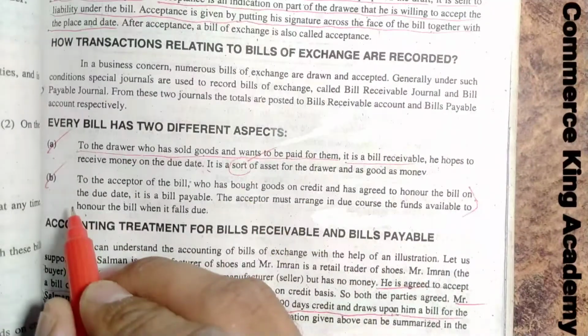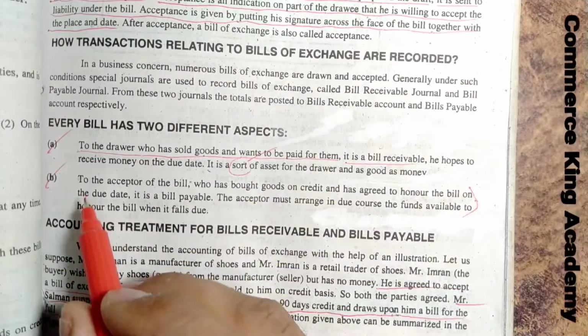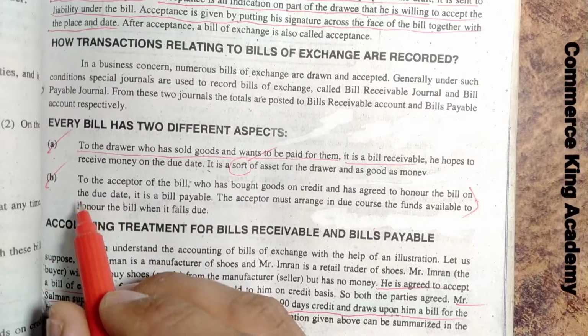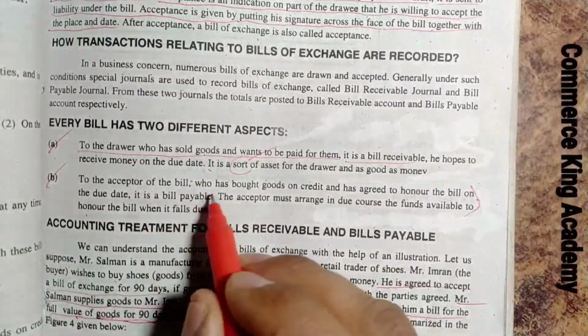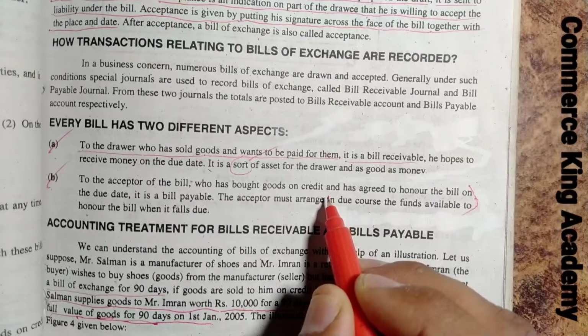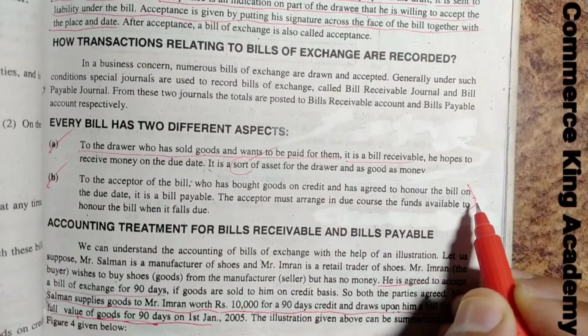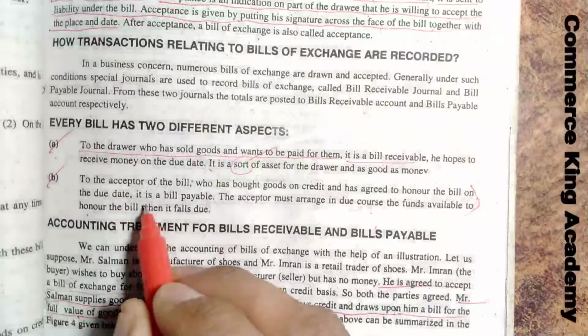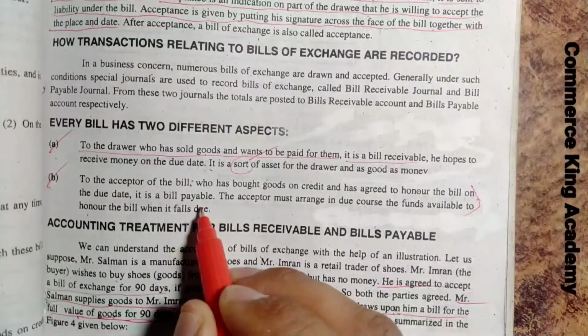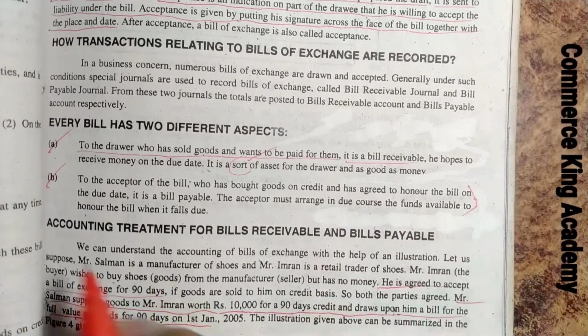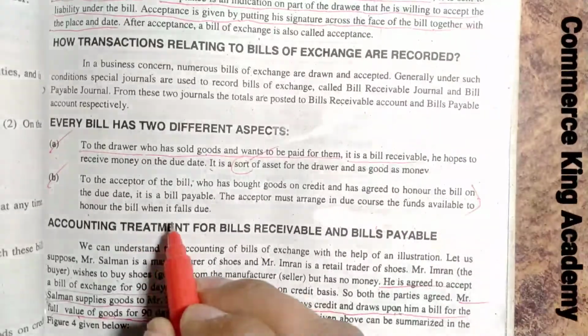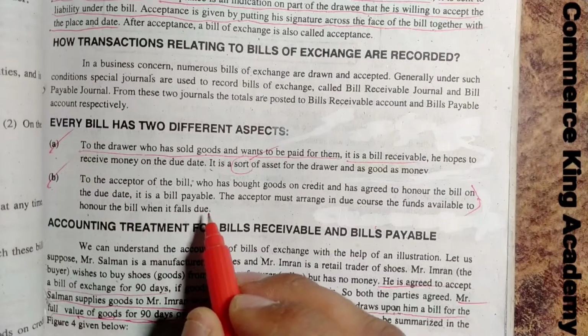Now the second aspect of bill of exchange is related to the acceptor, who has bought goods on credit and has agreed to honor the bill on the due date. It is a bill payable, right? The acceptor must arrange in due course funds to honor the bill when it falls due on the due date or maturity date.